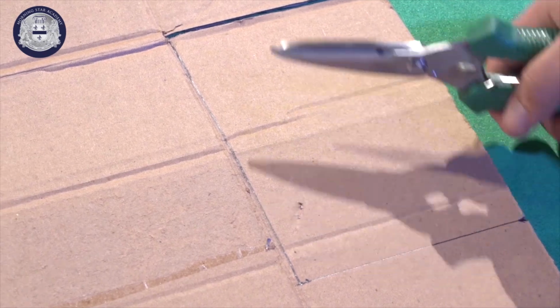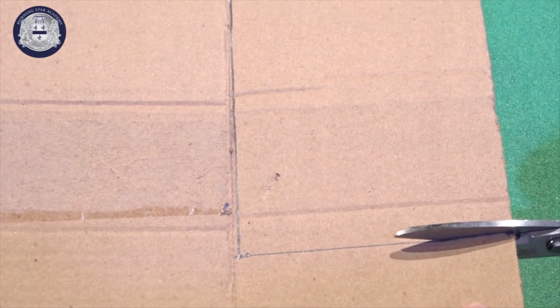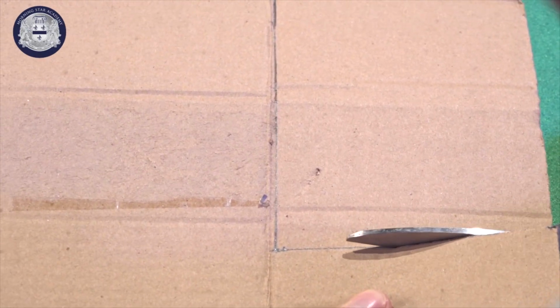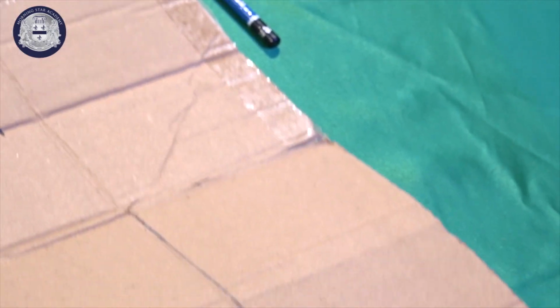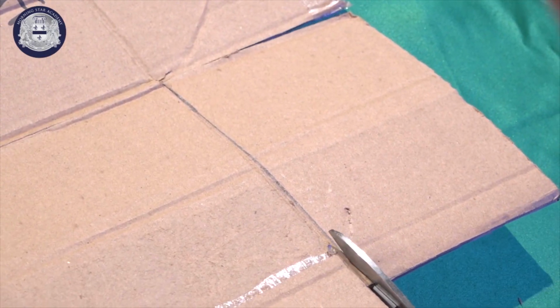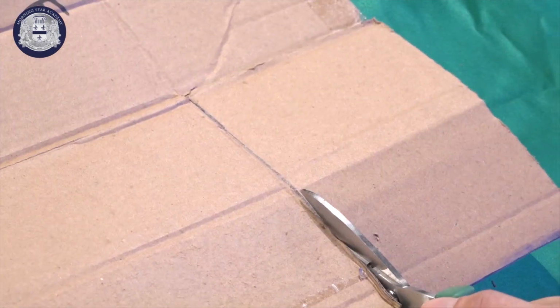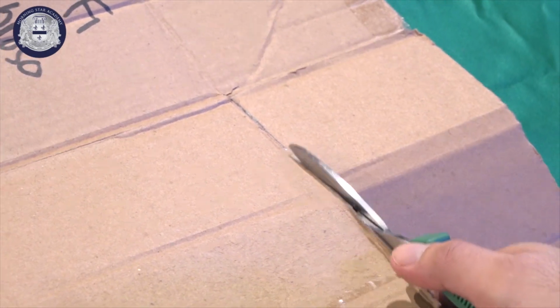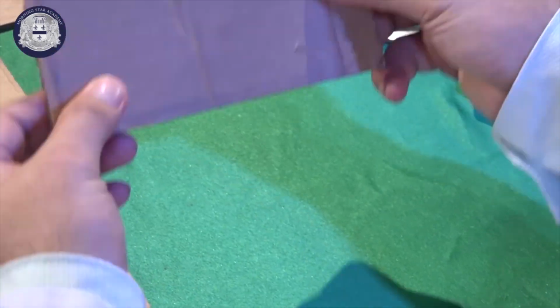Next, kids, using our scissors, we will cut our rectangle following the straight line pattern. There we have it. We have rectangle.